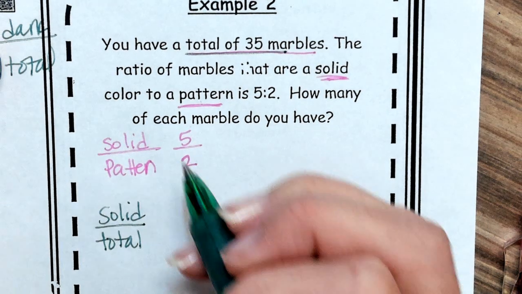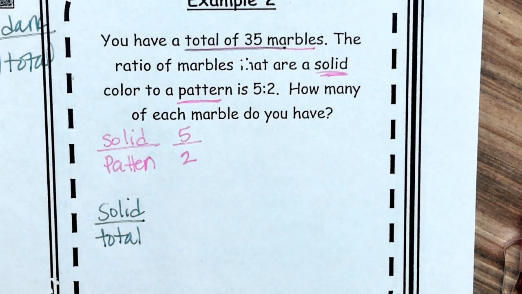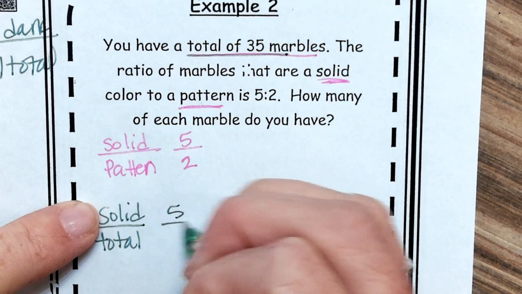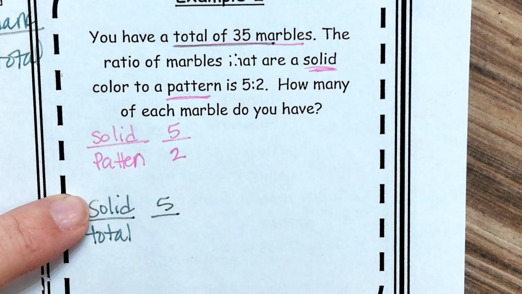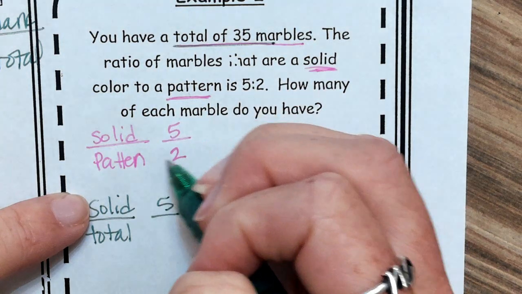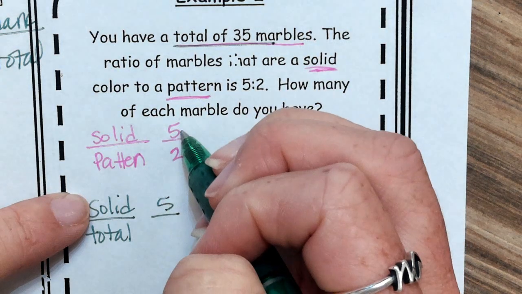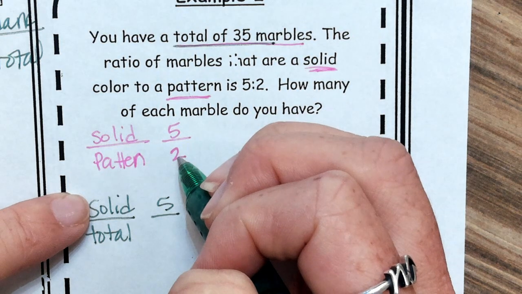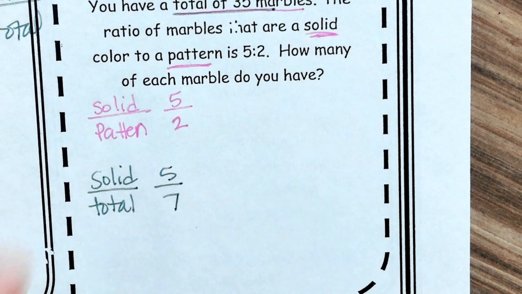Okay, so I've got to manipulate this ratio. I need solid. Well, I know I have 5. Now, in this ratio, how many total do I have? I have 7. Why? Because I have 5 solid and 2 pattern. That means in that ratio, there are 7 total. Does that make sense? You will have to manipulate the ratios.